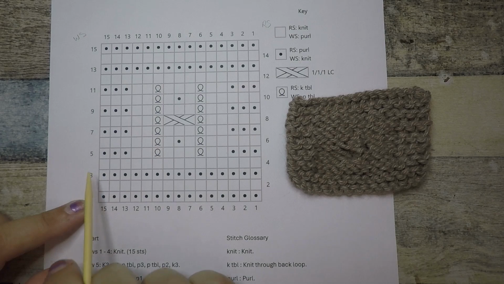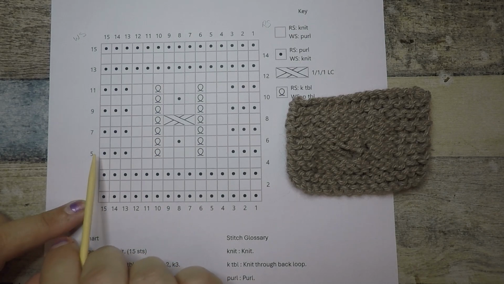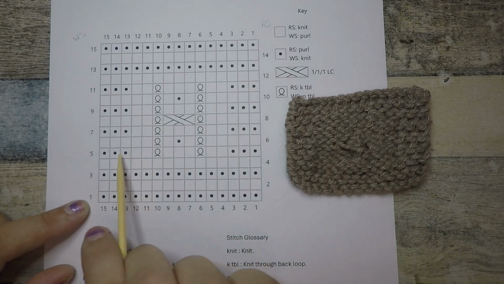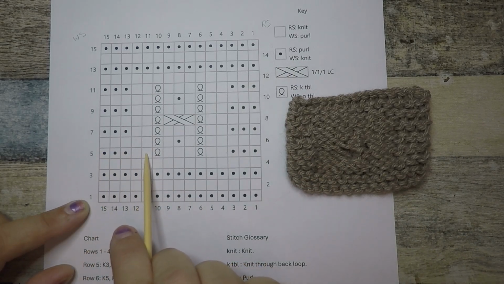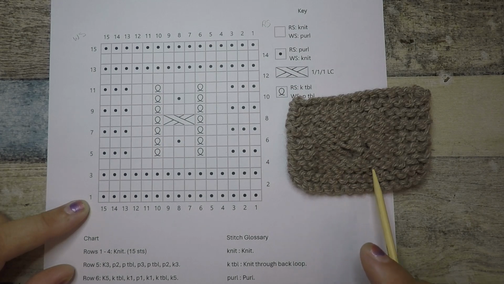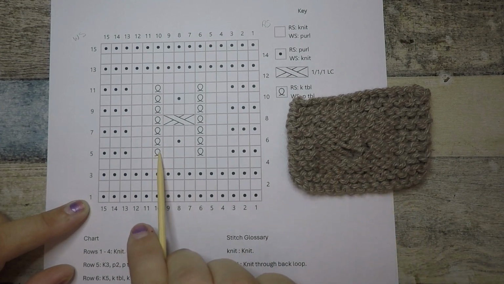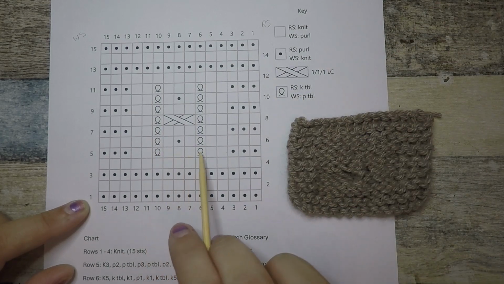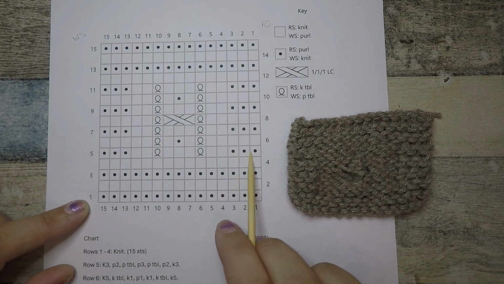Turn my work. For row 5, this is the first time we have something different. I'm going to knit 3, because that's what this symbol means on the wrong side, and then I'm going to purl 2, and you can see where my garter stitch is, and here's where it changes. You can see those purl bumps. I'm going to purl through the back loop. That's what this means. Purl 3, purl through the back loop, purl 2, knit 3.